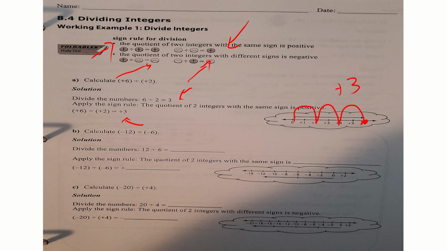The second one is negative 12 divided by negative 6. So what you want to do first is 12 divided by 6, which is 2. Now apply the sign rule. The quotient of 2 integers with the same sign is going to be positive. So our answer is positive 2. They are negative, but they're both negative, so it's going to be positive.